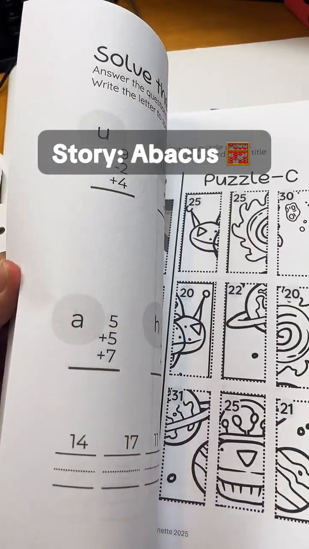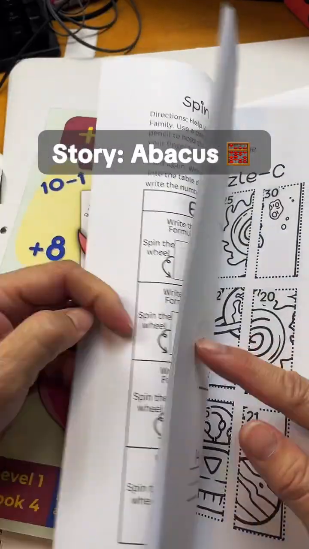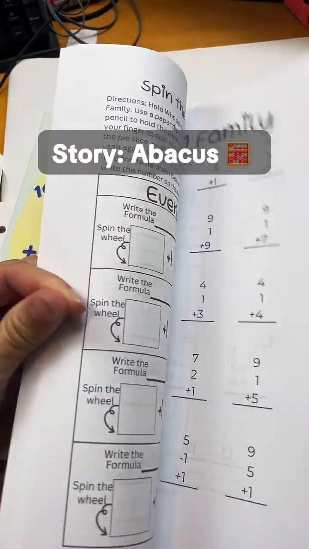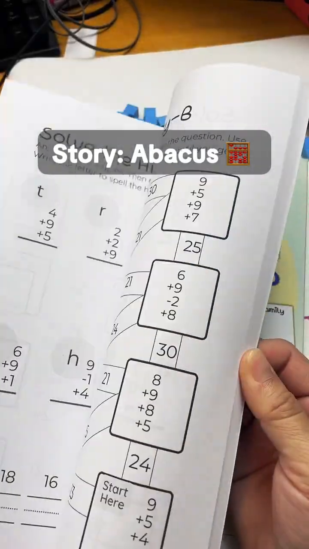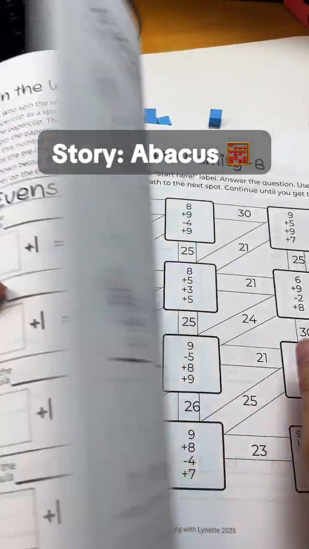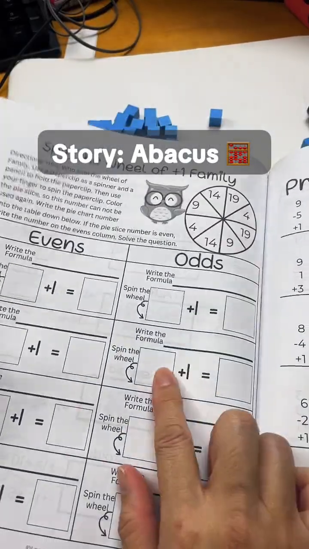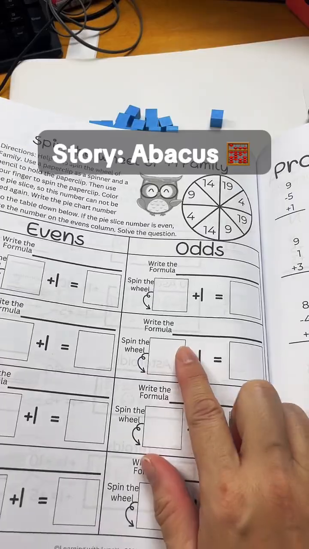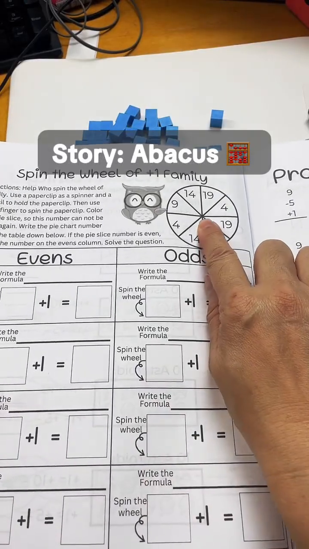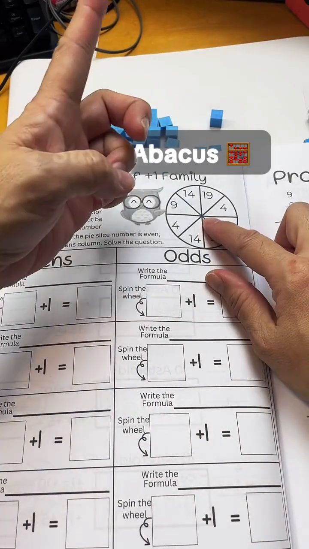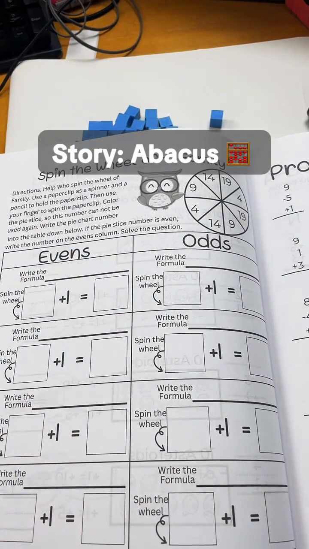And then I had it where we did a maze. I like the maze. There's the maze again. But this is the plus 10s. What I liked the most was the spin the wheel. For this you take a paper clip and use it as a spinner. Let me show you.